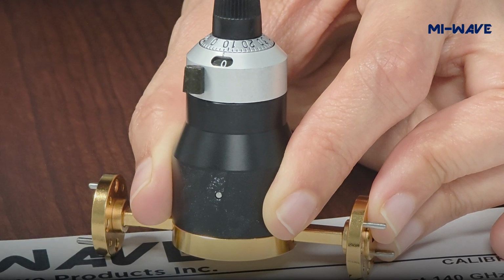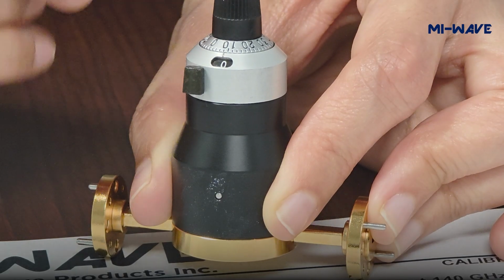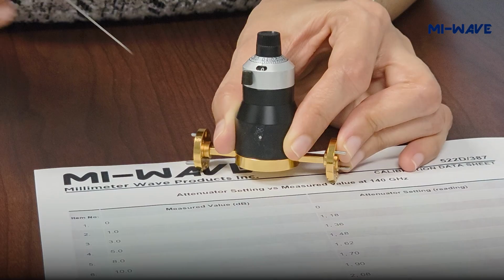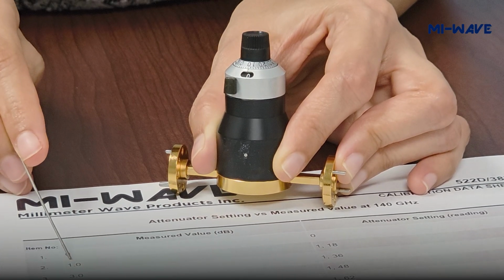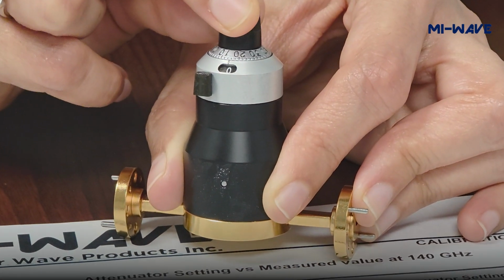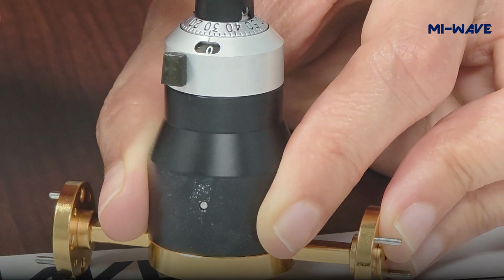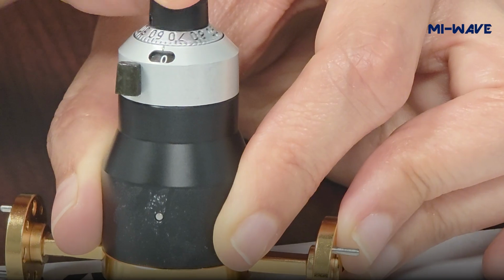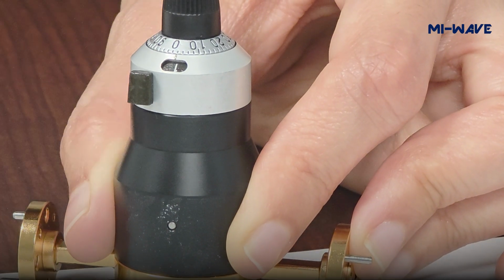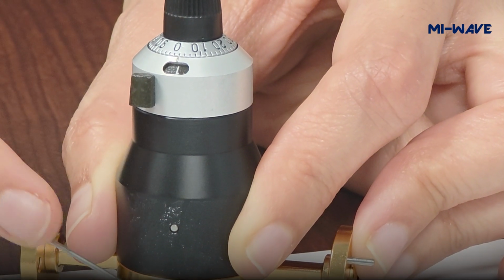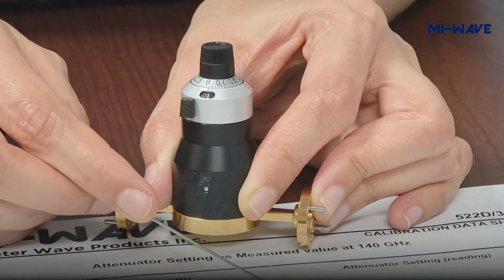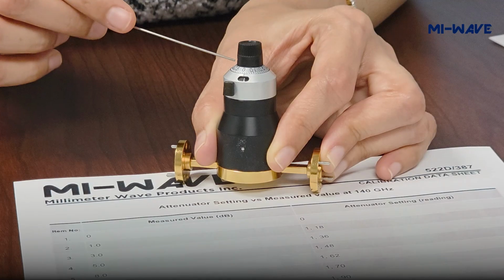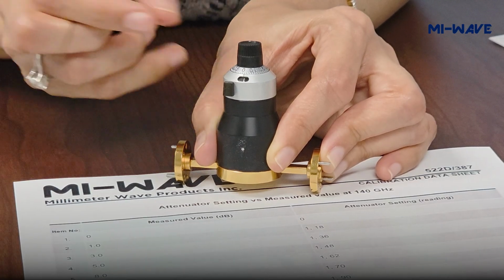So let's say we want to set it at 118 position, where the attenuation value will be 1 dB. So let's start rotating the knob in clockwise direction. The reading window now shows 1, which corresponds to the value written here as 1. Now you have to set this dial scale at 18.